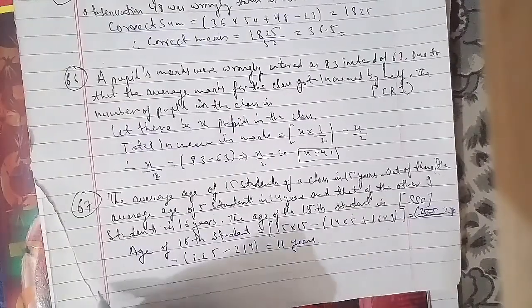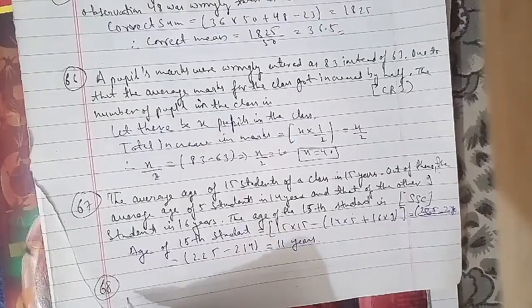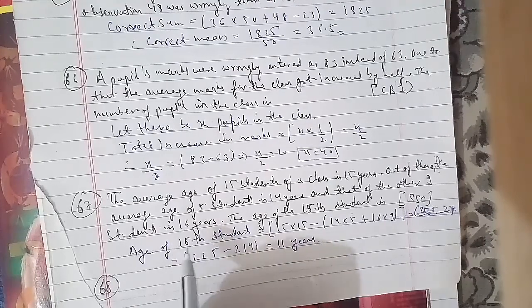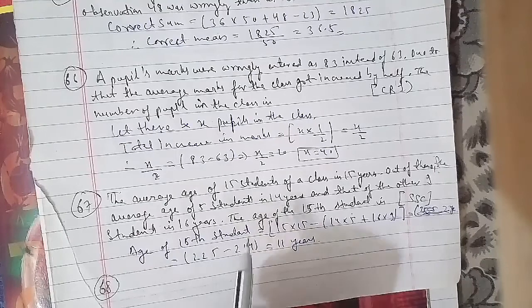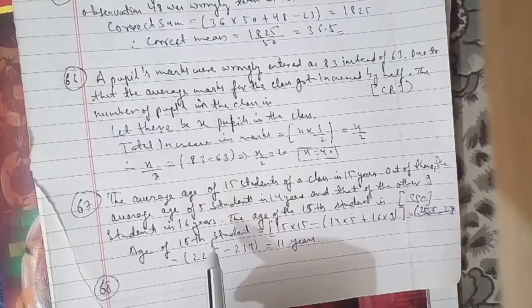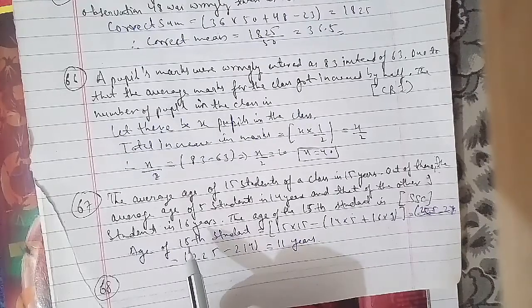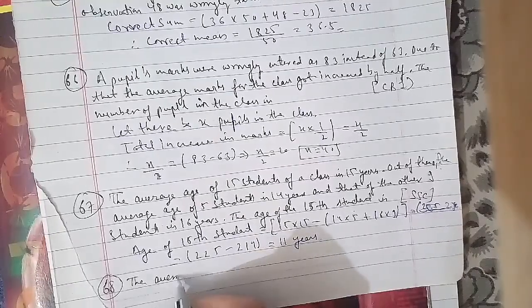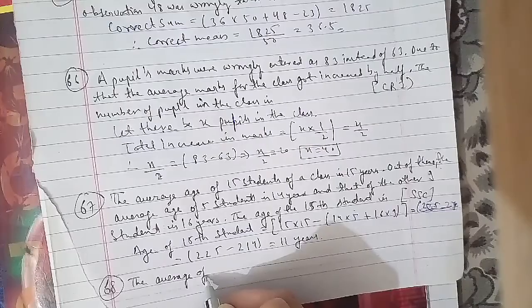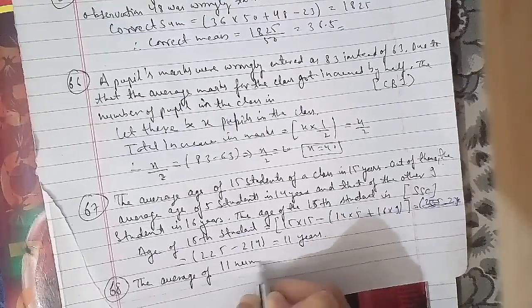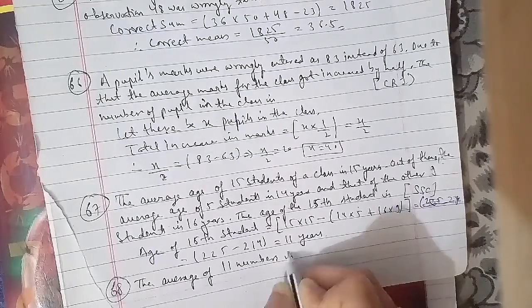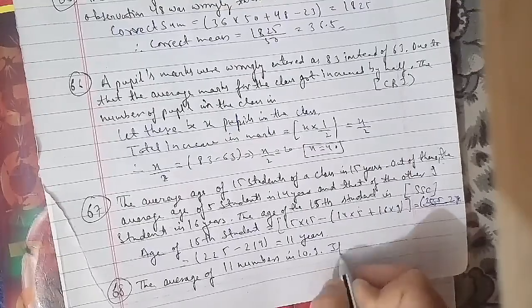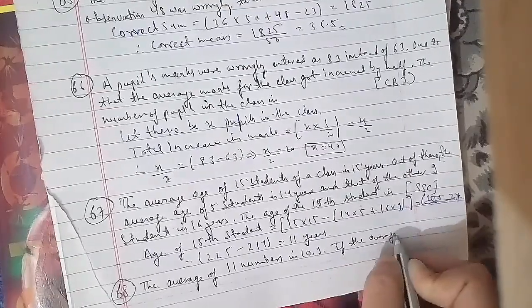The average of 11 numbers is 10.9. If the average of the first 6 numbers is 10.5 and that of the last 6 numbers is 11.4, then the middle number is?